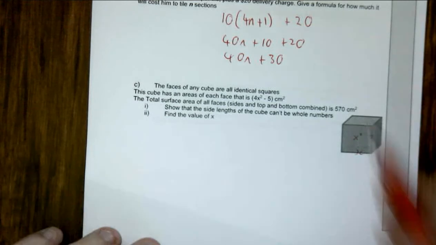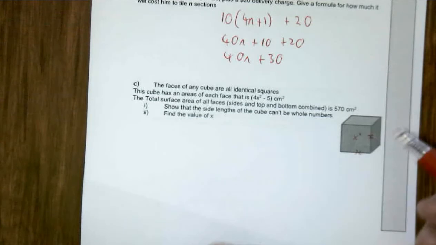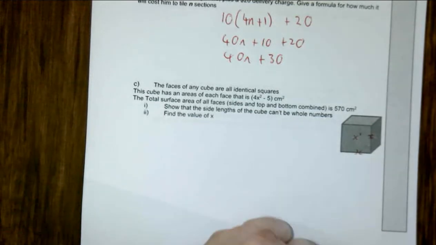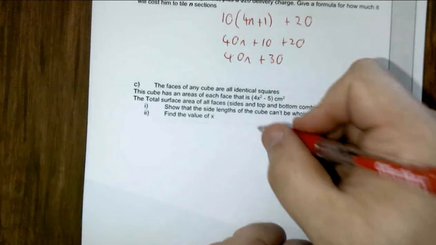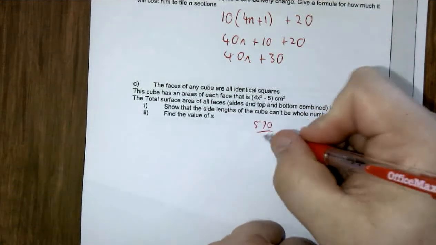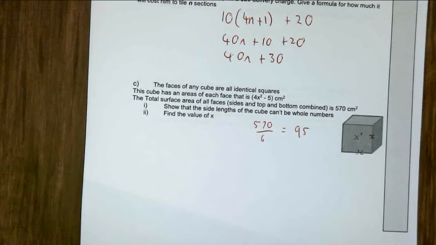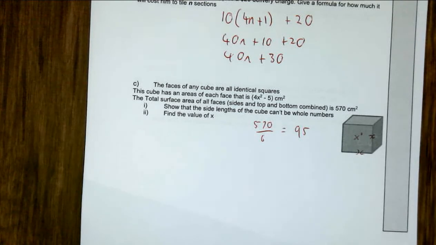So I'm just going to look at the total surface area. Total surface area is 570 and there's 6 sides on a cube. So I'm going to divide 570 by 6 and that's going to equal 95. Okay, so each one of those squares has to have an area of 95 centimeters squared.